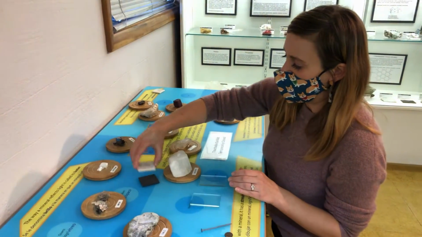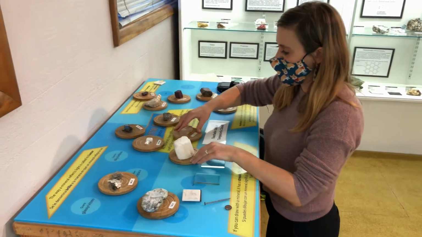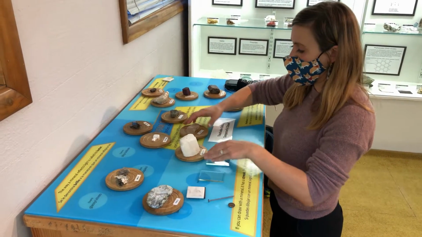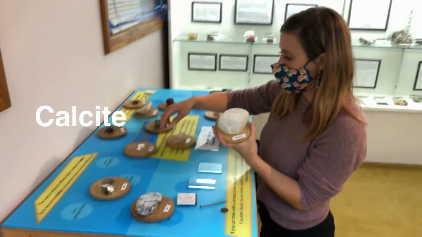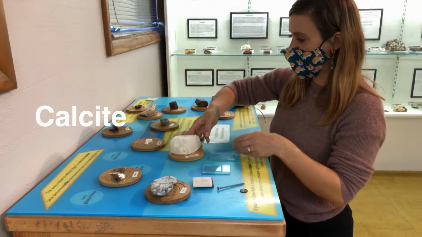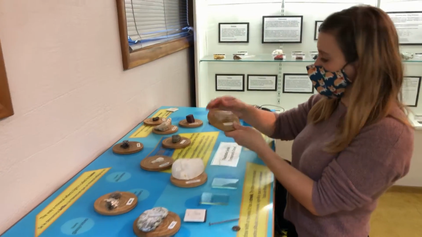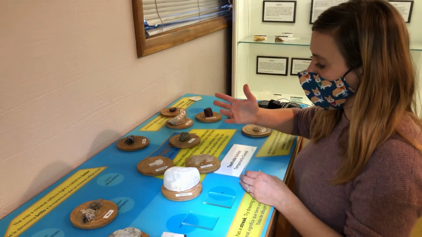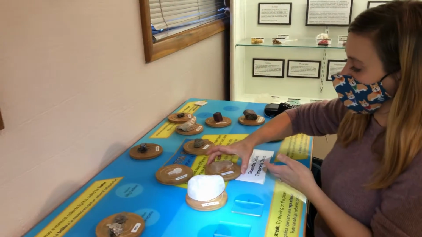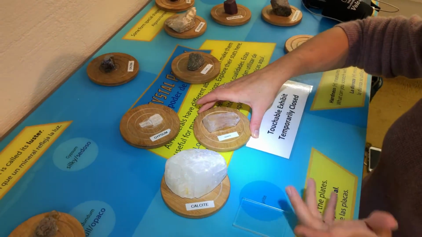So some minerals might look similar in their color and maybe their luster. For example, the three minerals we have here are calcite, gypsum, and quartz. These three might look similar in their color, right? They're colorless to maybe a little bit translucent to white.